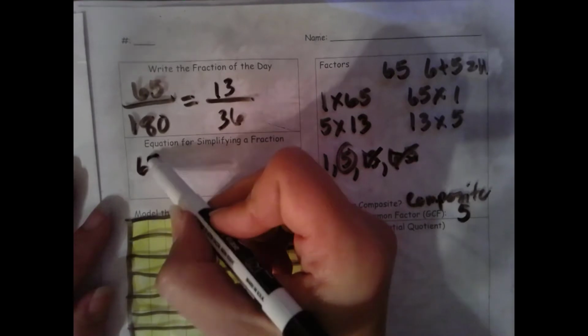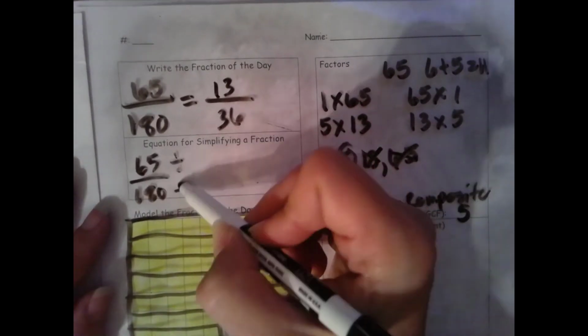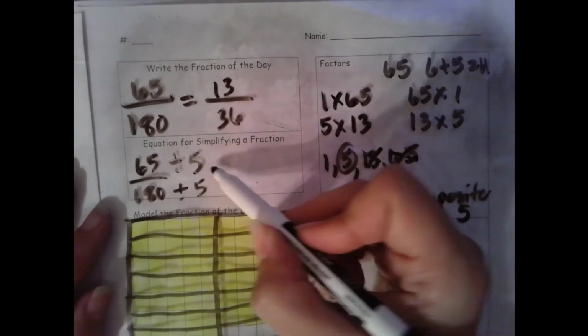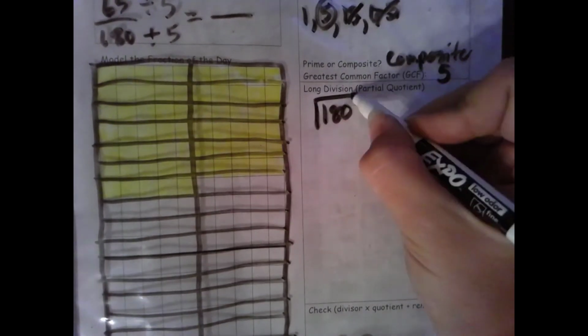All right, we've proven it with our model, our division there. Let's go ahead and have our division with our algorithm. So we're going to divide 180 into groups of 5 and 65 into 5 equal groups. So I know that 5 times 20 is 100 because 20 nickels is 100 cents or $1.